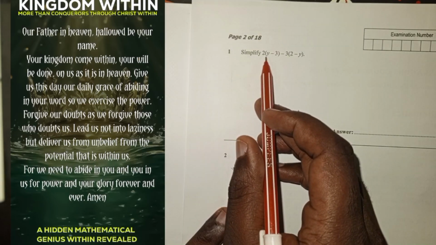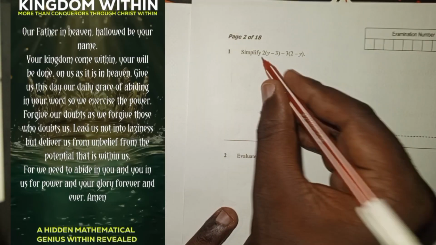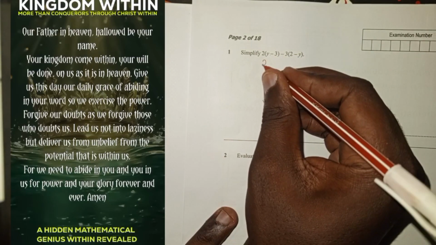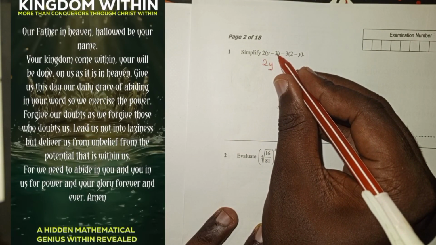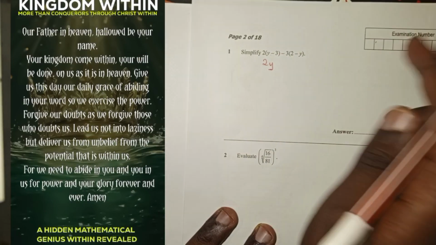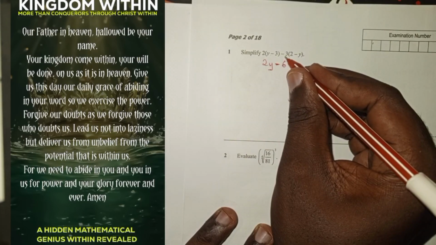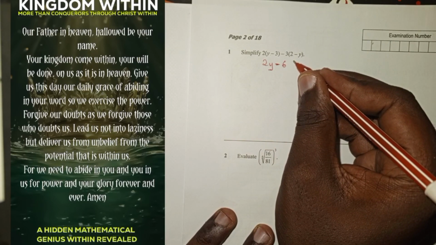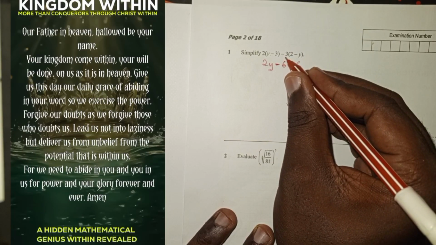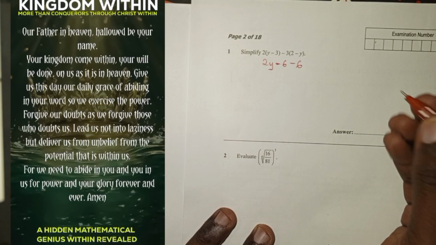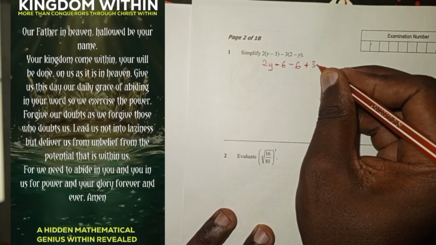So the 2 will multiply through y minus 3. 2 times y gives 2y. 2 multiplied by minus 3 gives minus 6. Minus 3 multiplied by 2 gives minus 6. Minus 3 multiplied by minus y gives positive 3y.